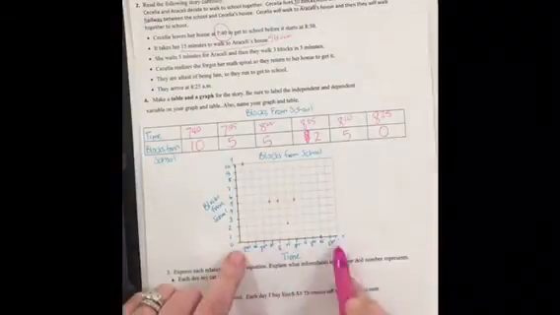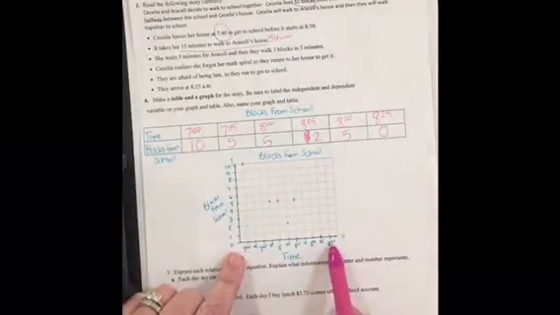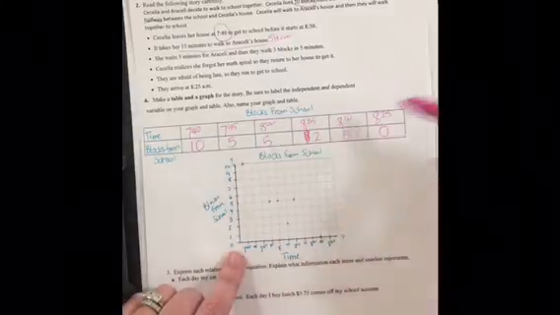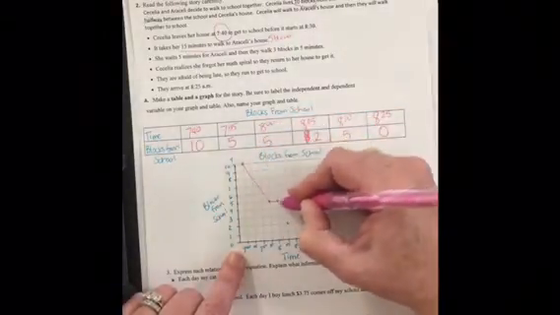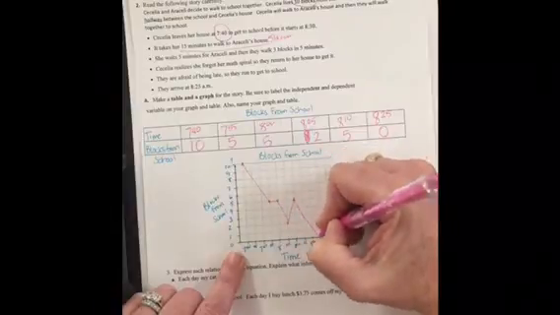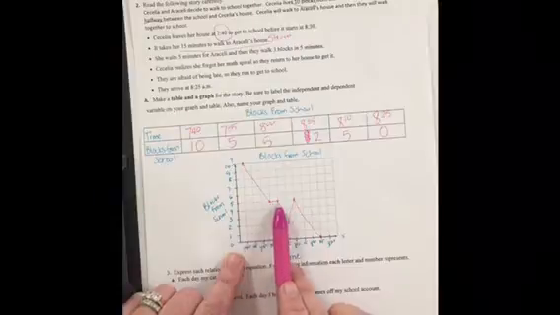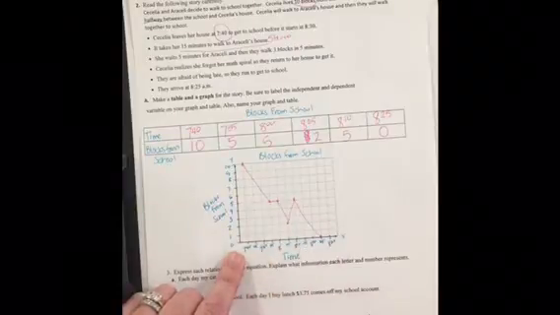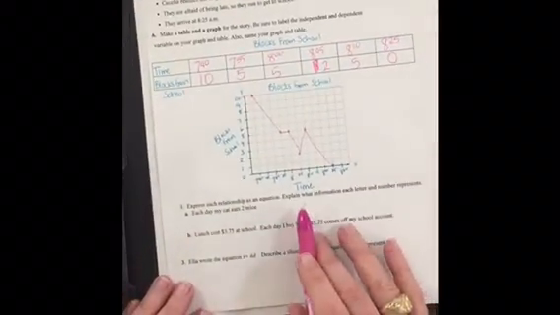Okay, so notice that these times don't necessarily match these times. They need to increase in an even amount. So I just chose 5 minutes because 5 minutes fits into all these categories. So when I connect, I should end up with something like this. So this shows me walking to Araceli's, staying there, walking towards school, going back to get the spiral, and then running to school.